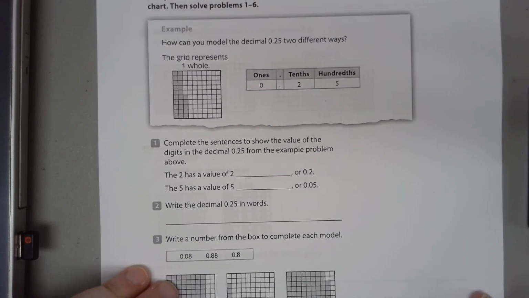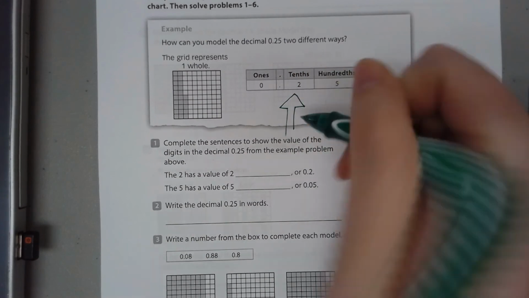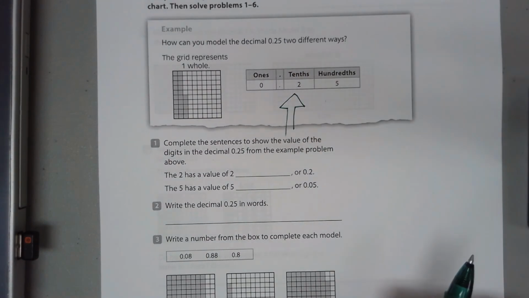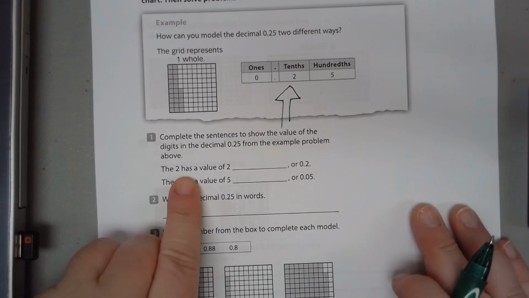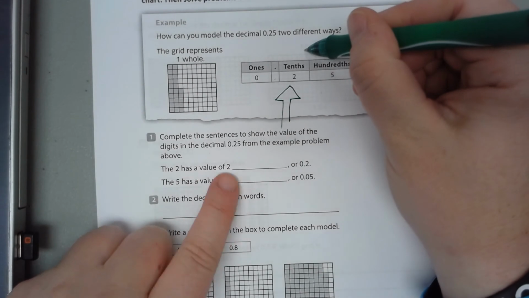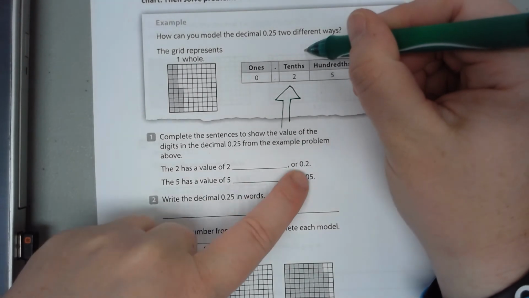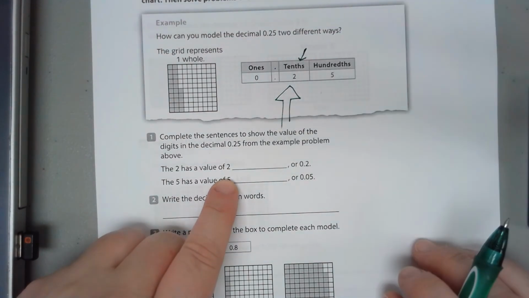So let's look at number 1. Number 1 says, complete the sentences to show the value of the digits in the decimal 25 hundredths from the example problem above. So we are looking right there. I'm a great artist, guys. Okay, so let's look at the 2. The 2 has a value of 2 blank or 2 tenths. What is the value of the 2?